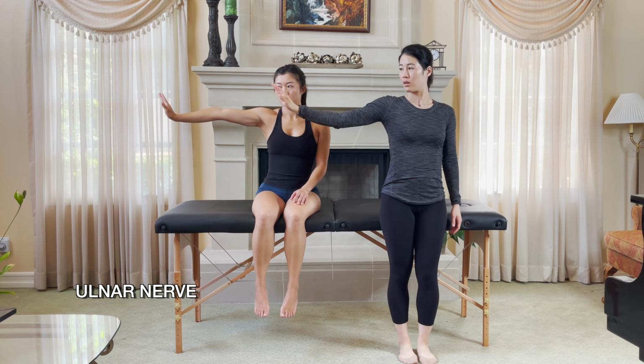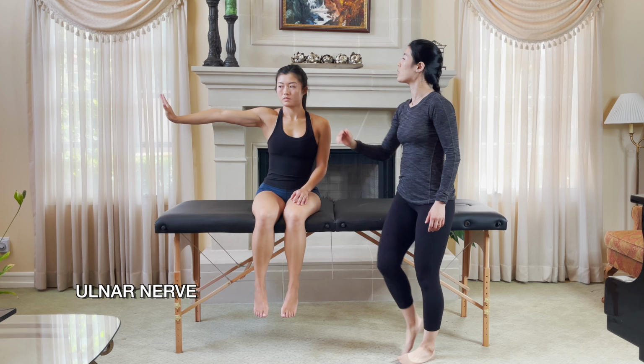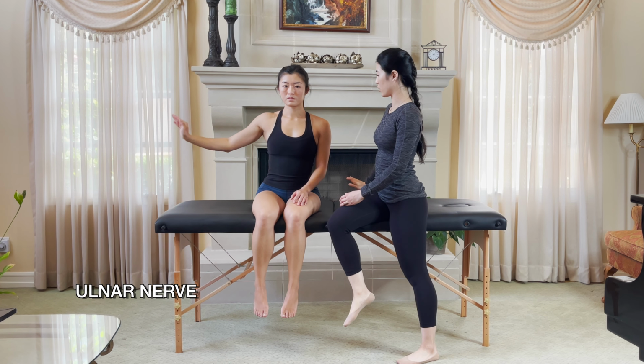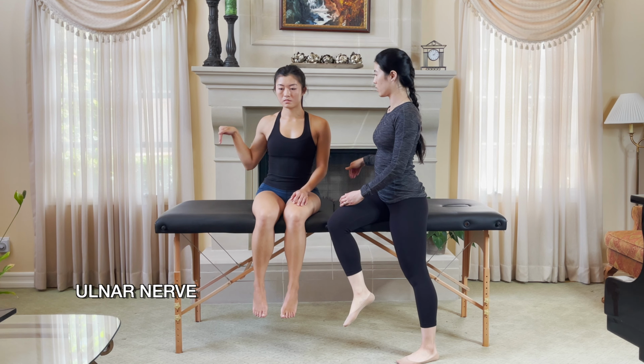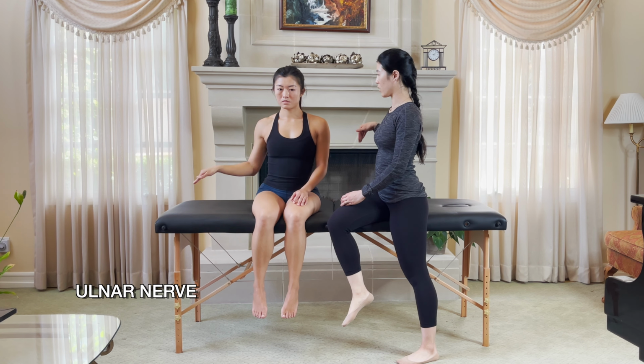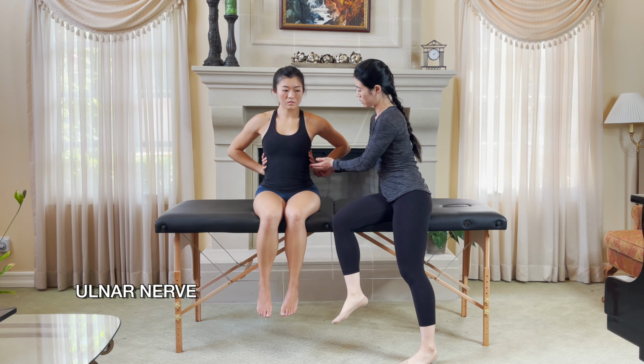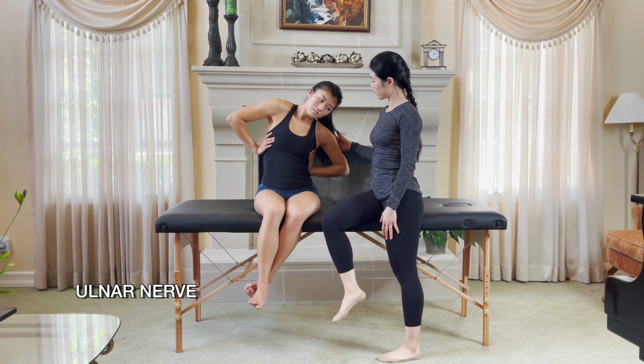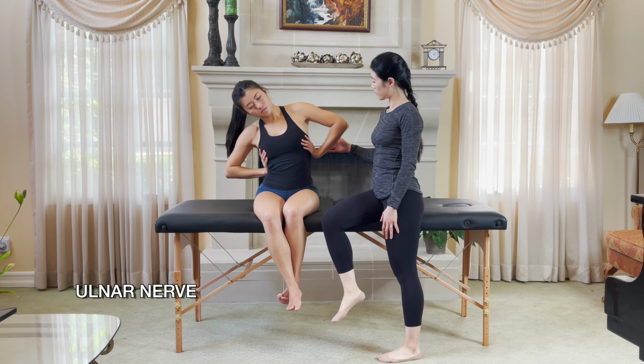For the ulnar nerve, you can do a slider, snake, stop, snake, stop. And if that is too provocative, you can bring it down into less abduction, or you can move the arm in front of the body. Play around with the wrist extension, abduction, external rotation to create sliders and tensioners.